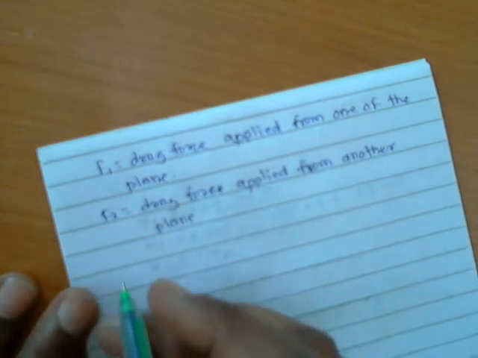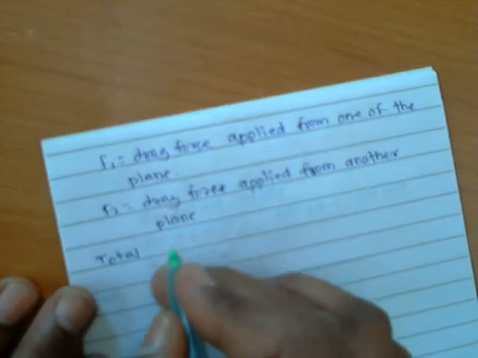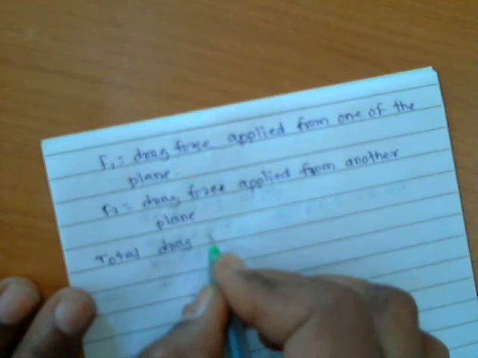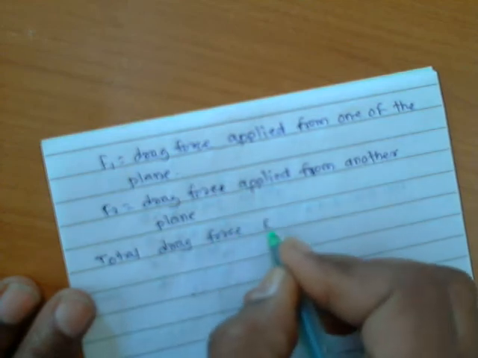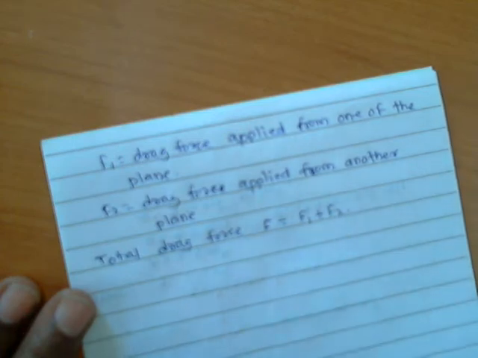Okay, so the total drag force is F, and this is equal to F1 plus F2.